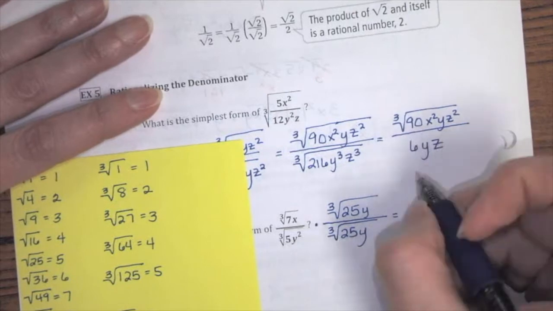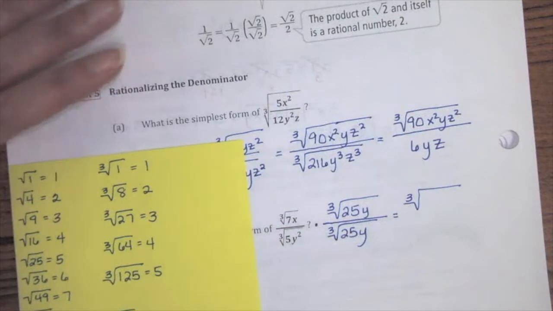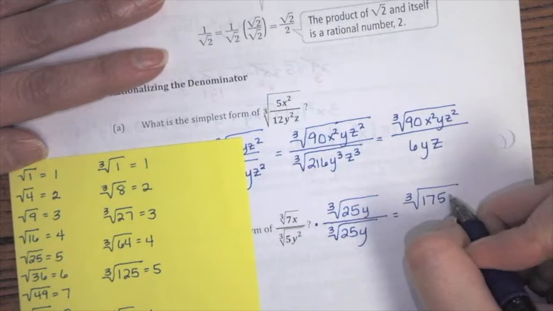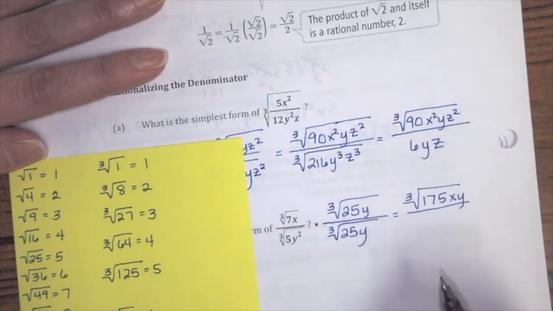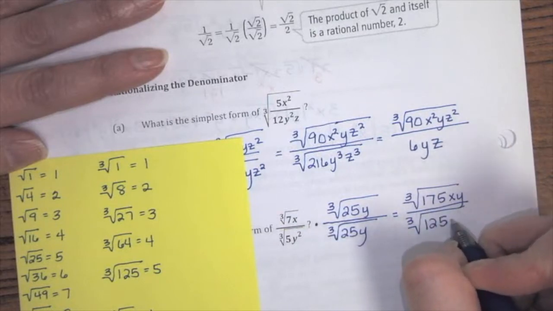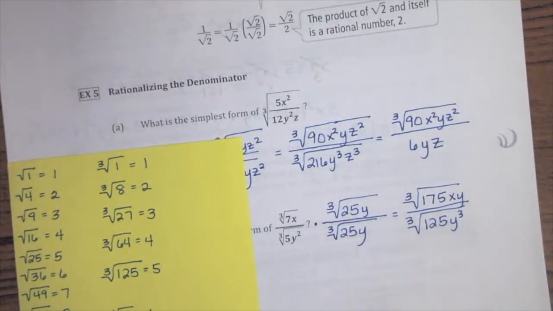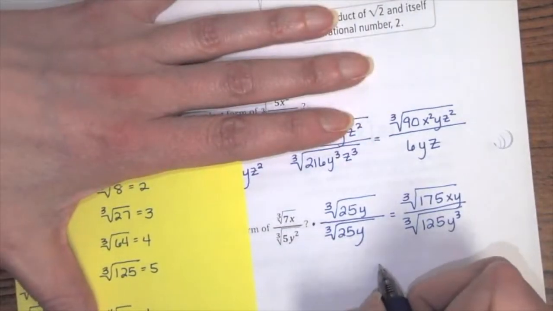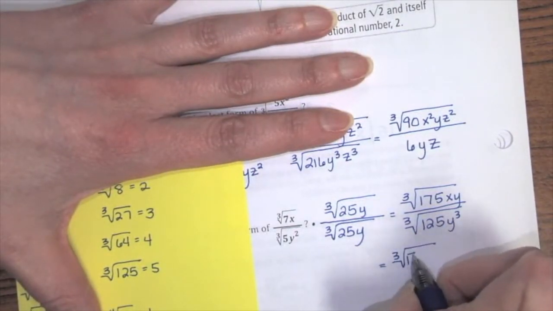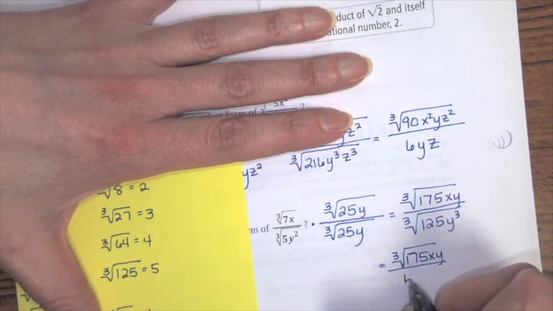Okay, use your product rule in the numerator. And I need 25 times 7, I think that's 175 xy. On the bottom, this is the cube root of 125 y to the third. This whole bottom will simplify now, and you won't have any more roots in the denominator. I don't see how there's anything we can do with the numerator. And the bottom will be 5y.